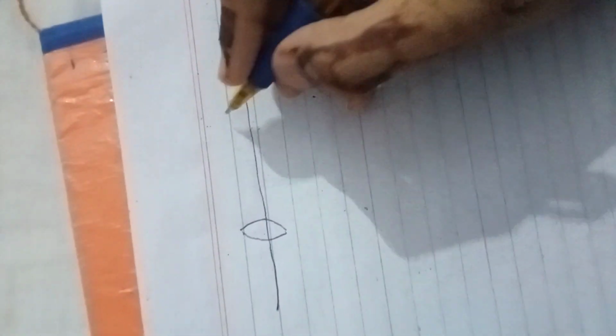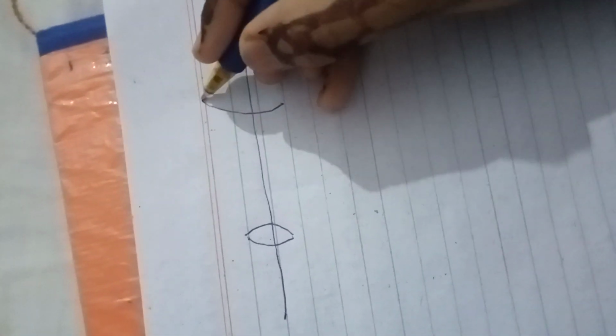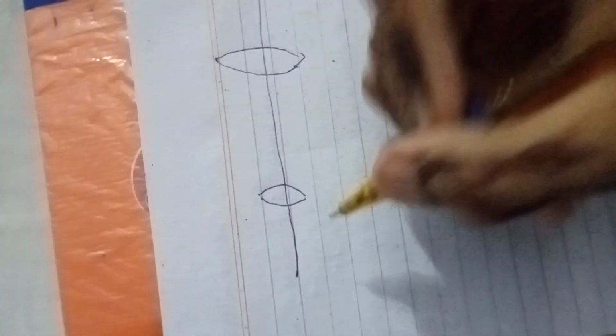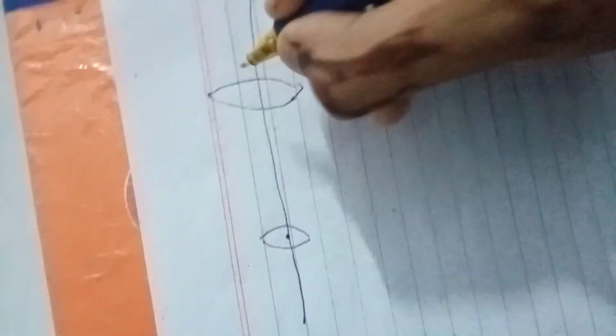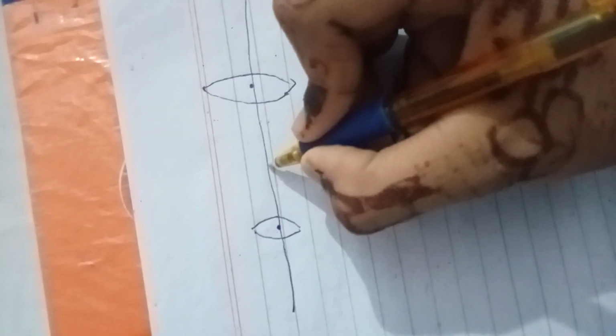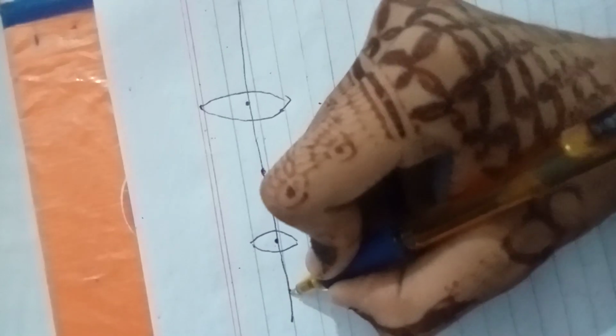Now if we talk about its whole construction, for example, let me make it. This is an eye lens. Okay, and this is an object lens, as the object lens is big and the eye lens is short. Okay, that is an optical center, the focal length of both.